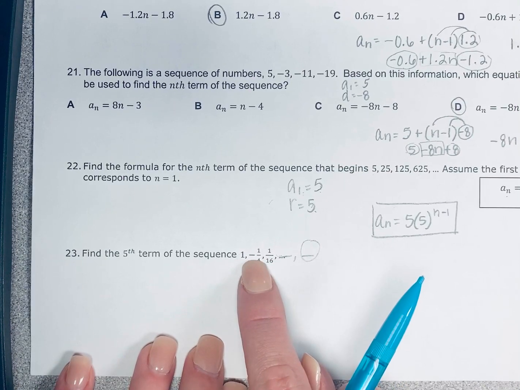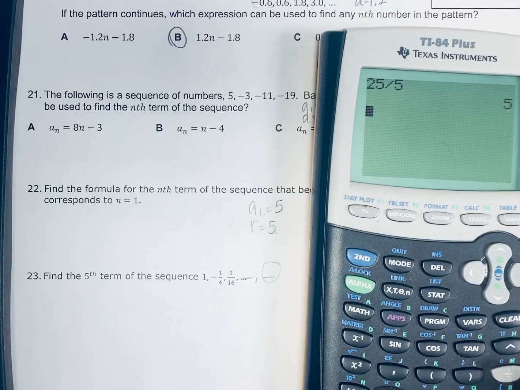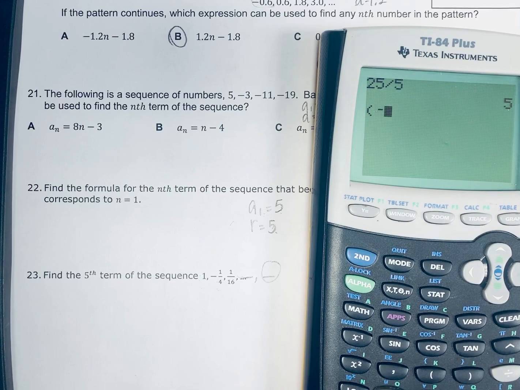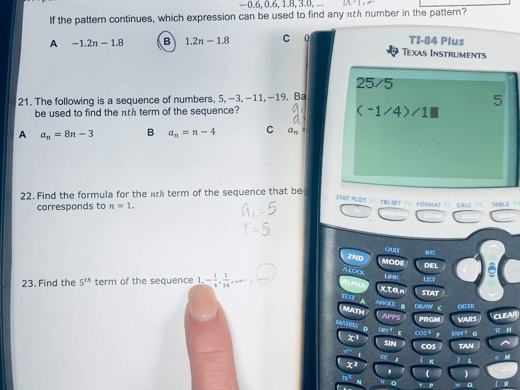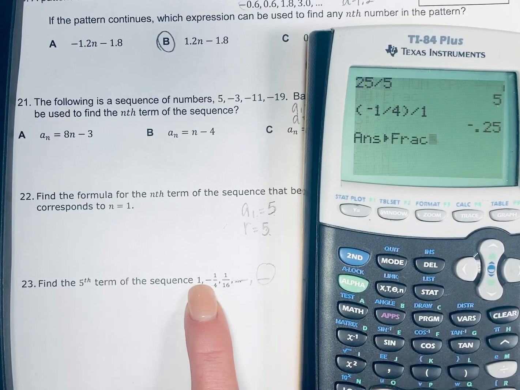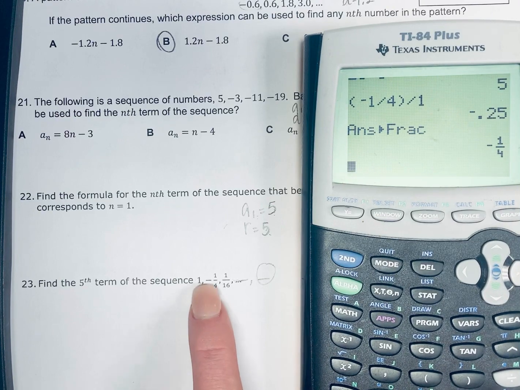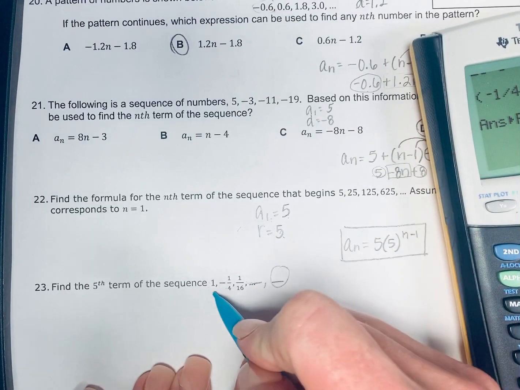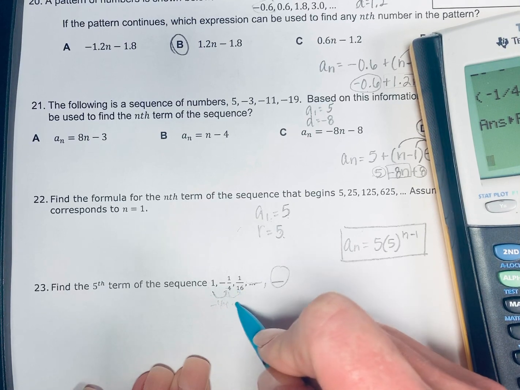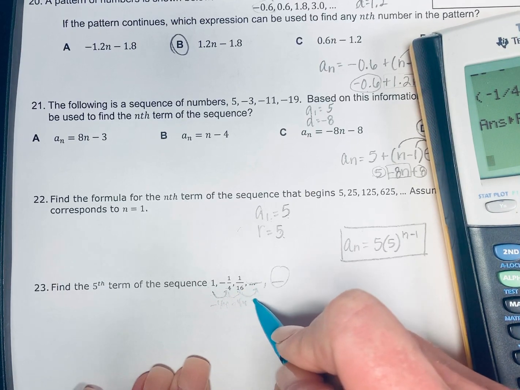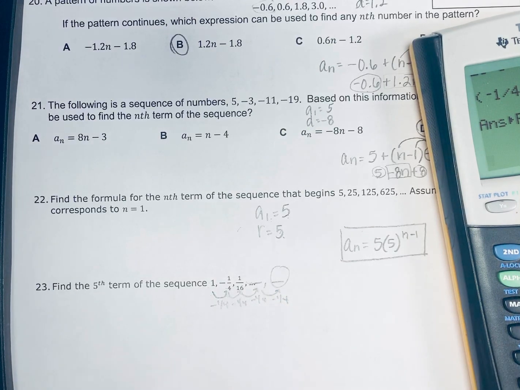So the best way to figure this out is to take one term and divide it by its previous term. So let's take negative 1/4. Negative 1/4. And we'll divide it by its previous term, 1. And then math, enter, enter. So that must be our pattern. We must be multiplying by a negative 1/4. So if I multiply this by negative 1/4, and then multiply this by negative 1/4, and then multiply this by negative 1/4, and again, I should get my last term, the fifth term.